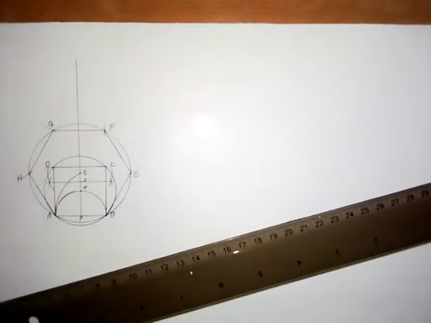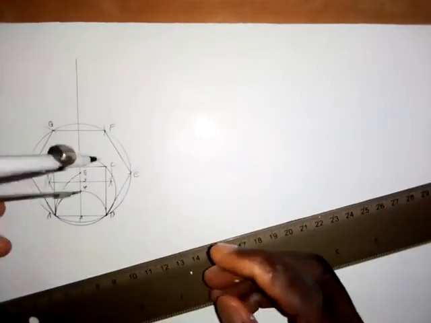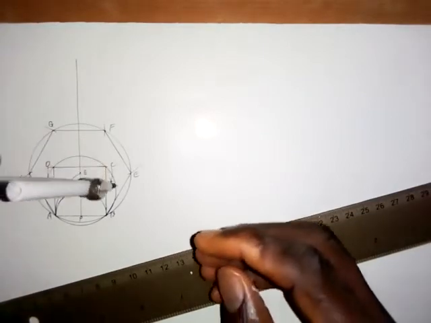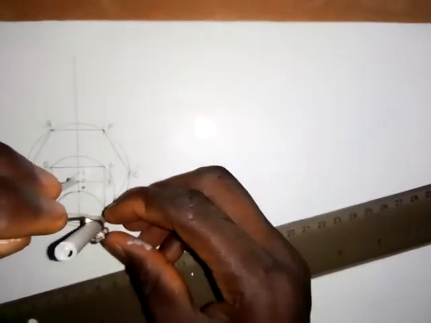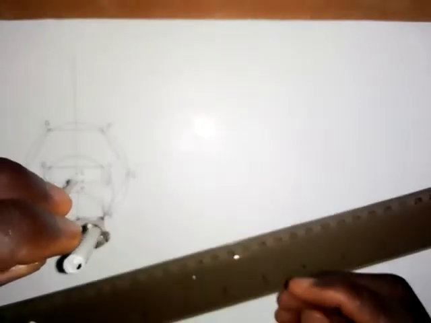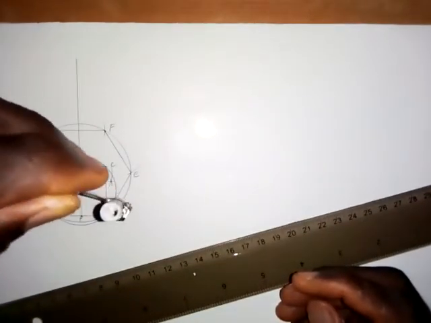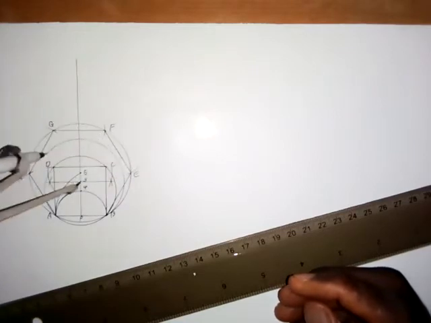Okay, so the next thing is put your compass at point 5 and extend to point B, then draw a circle. So the circle goes like this.